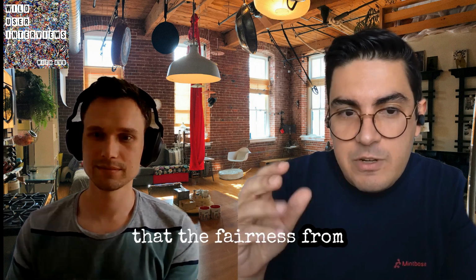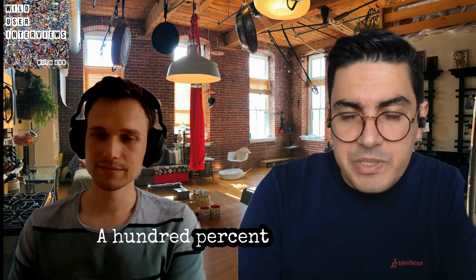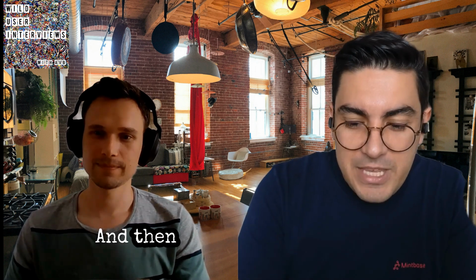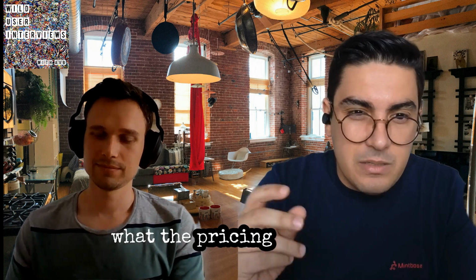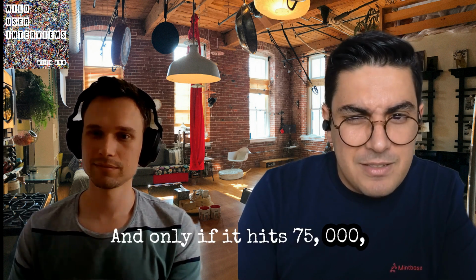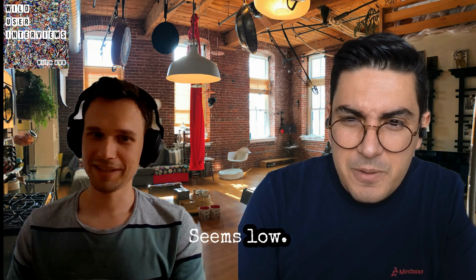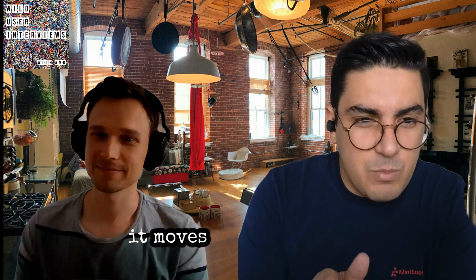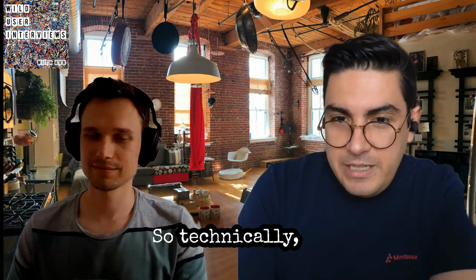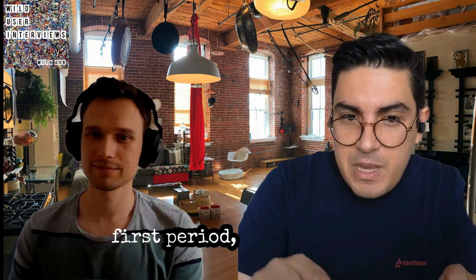But the cool thing is that the fairness from their point of view is 100% of the coin goes into a liquidity pool. So the team themselves don't have any allocation. And then I'm not entirely sure what the pricing model is. I would assume it's not as raw as you put in $1, you take half the thing. So it's some sort of a bonding curve. And only if it hits 75,000 market cap? Seems low. Only after a certain threshold, it moves on to the main exchange, in this case Raydium, and they lock the liquidity. So technically, if everyone buys in that first period, no one sells.